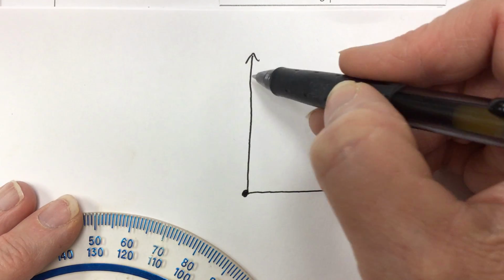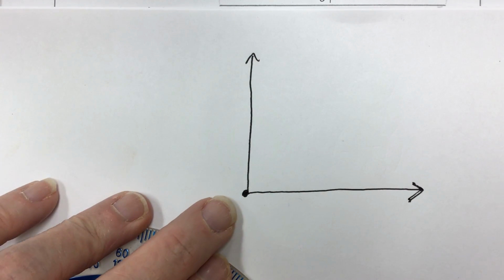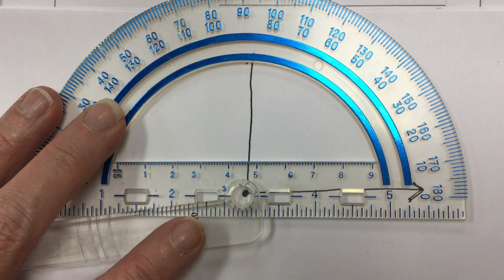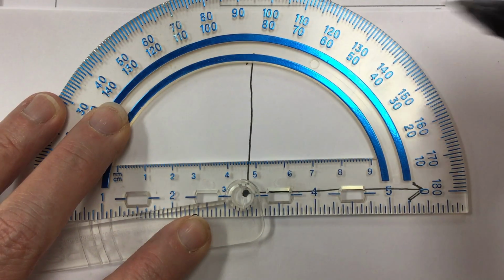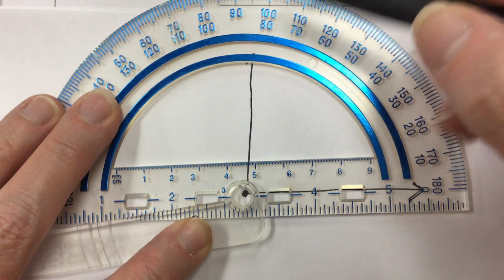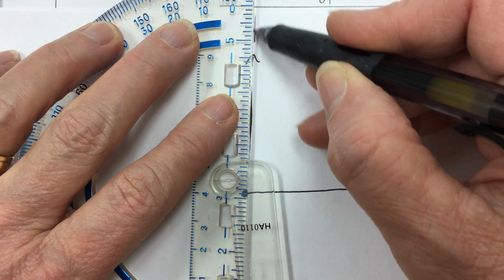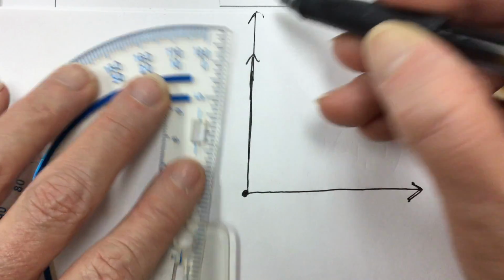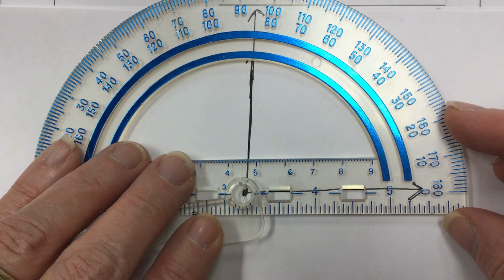So an angle is made up of two rays coming to a common vertex. So if I was to measure this angle, I line up my initial ray, and I need to determine where my terminal ray ends. Well, I can extend that ray up so that it will meet the scale on my protractor.